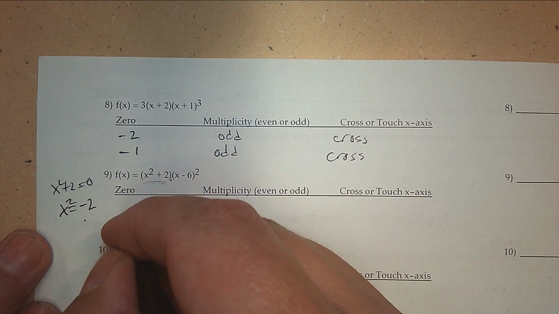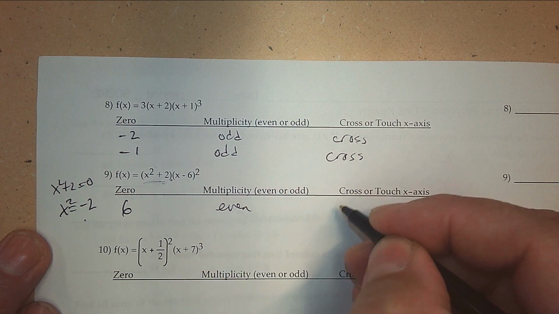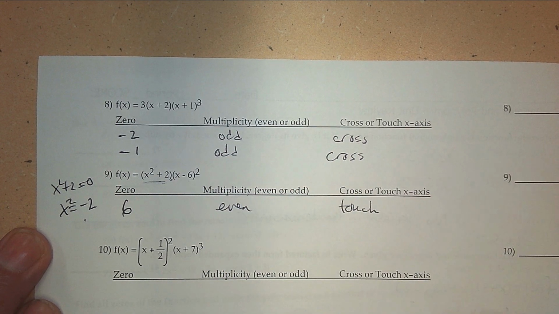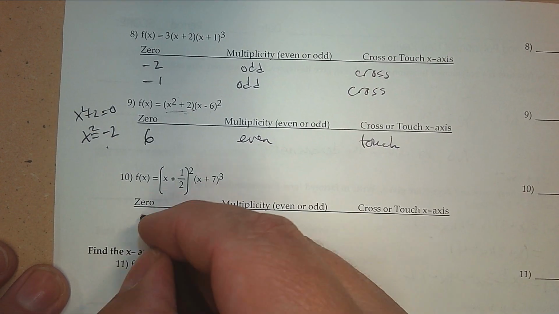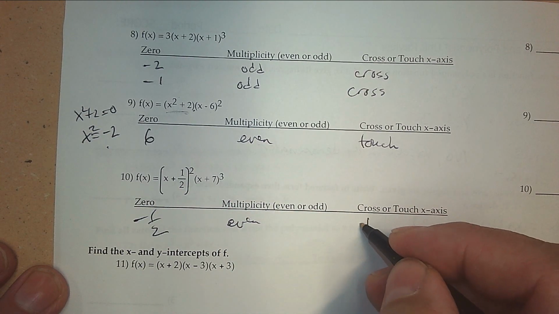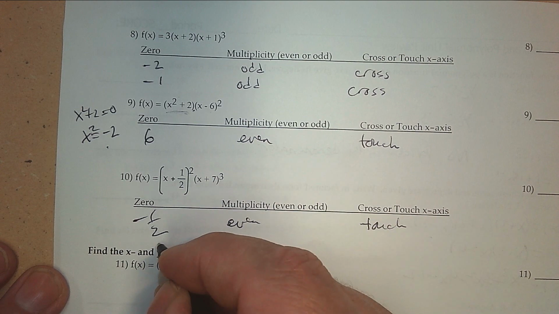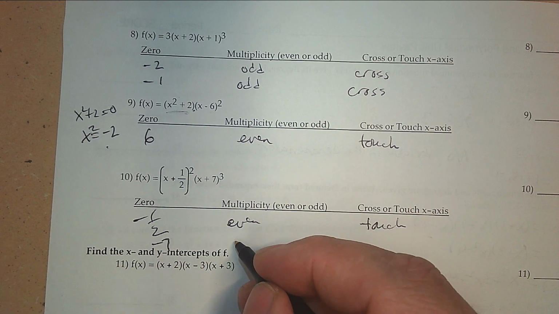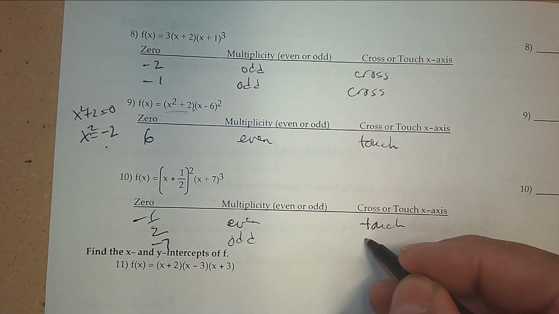But here we got positive 6, it's even, so it's going to touch. Here, the last one here, what is it? It's negative 1/2, and it's even, so it's going to touch. Here's negative 7, put that underneath. Odd exponent, so it's going to cross at negative 7.